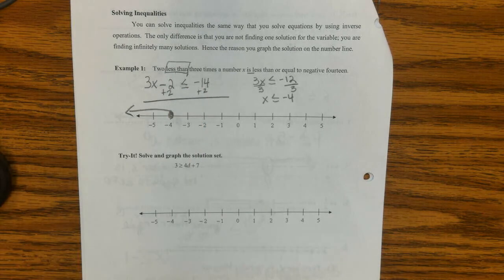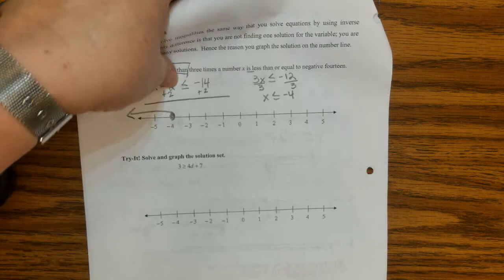So, there's your check. Many of you I wrote on your papers from this weekend, are you doing your checks? I must have said that 20 times. I'm telling you, it'll save your butt every time. All right, here we go.